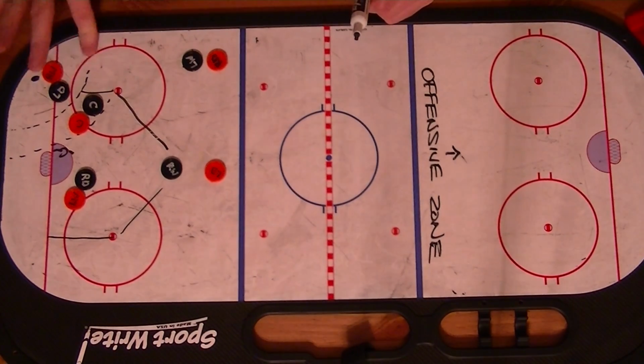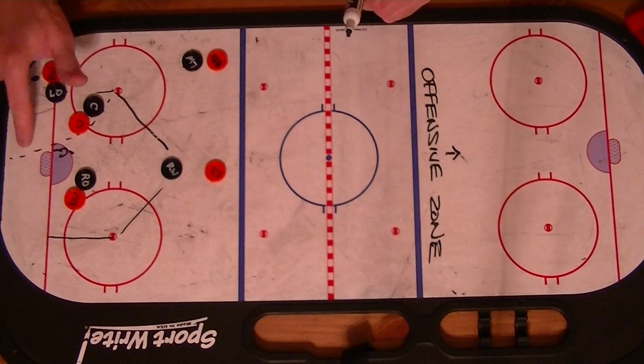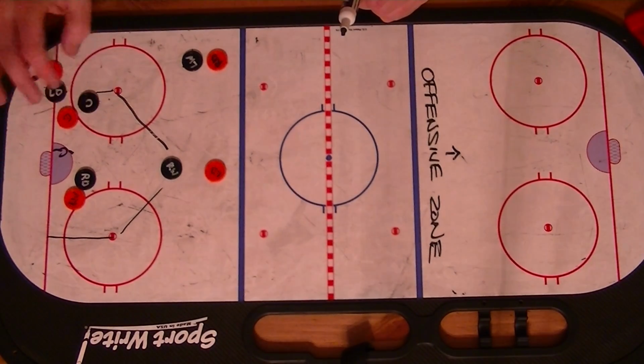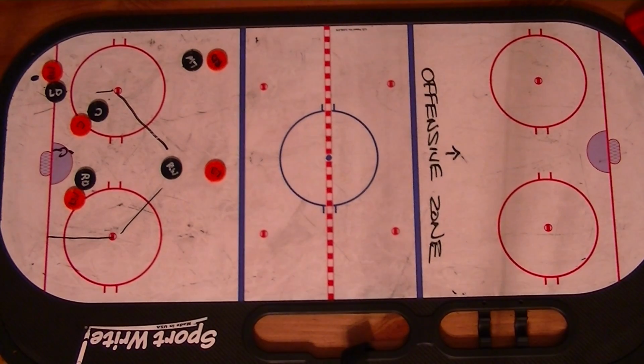Okay, so let me erase some of these lines, make this a little more clear. We'll leave the house there so we understand where that is. Okay, so let's say that this wing now is taking the puck and is trying to move down below the net.